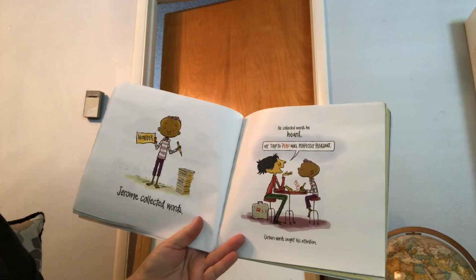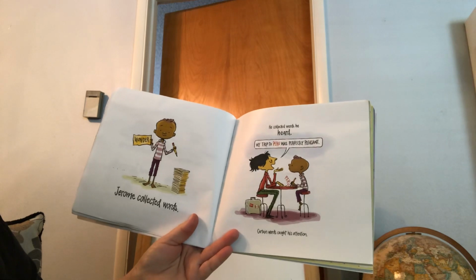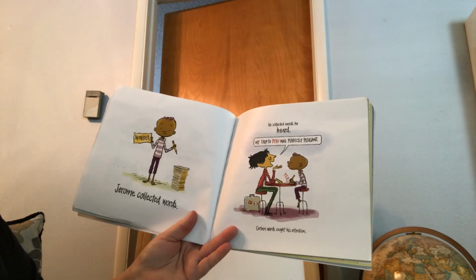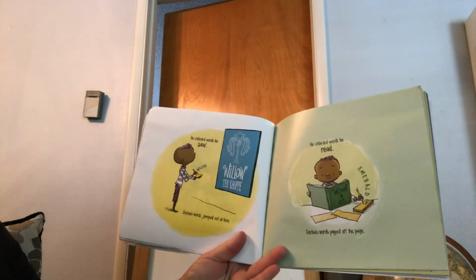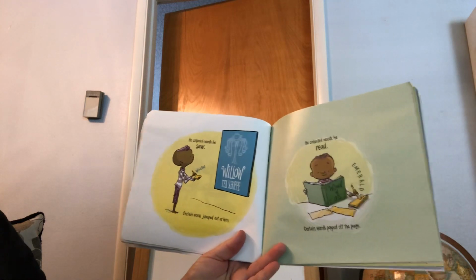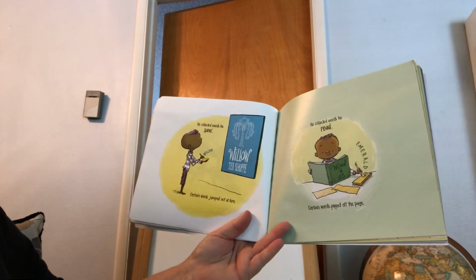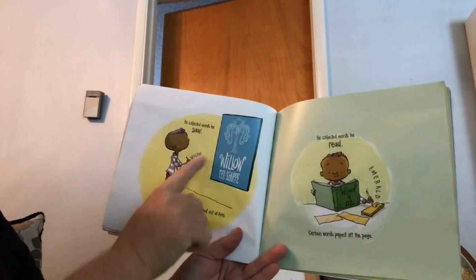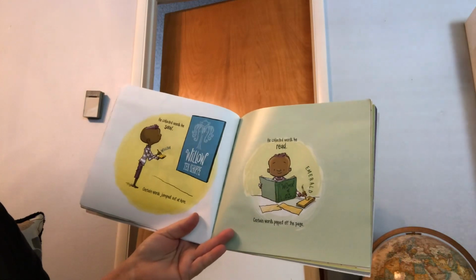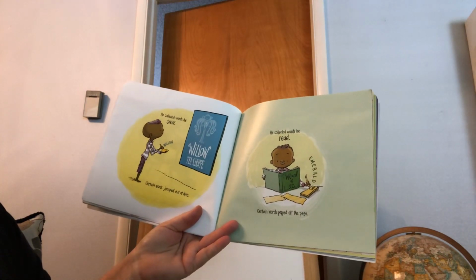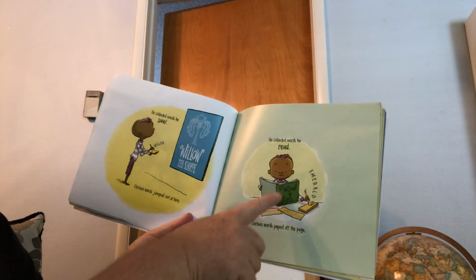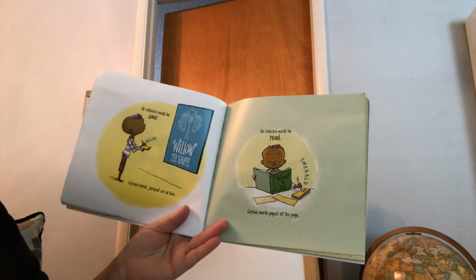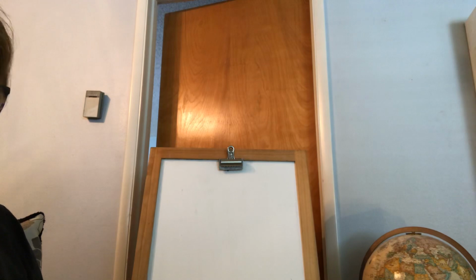My trip to Peru was perfectly pleasant. Certain words caught his attention, and it shows him writing down Peru. He collected words he saw. Certain words jumped out at him. Willow tea shop, willow. He collected words he read. Certain words popped off the page, and here he's reading The Wizard of Oz, and it says emerald. If you know that story, you know about the Emerald City.